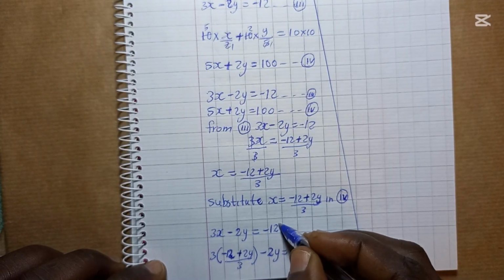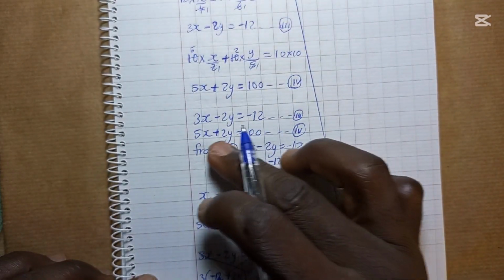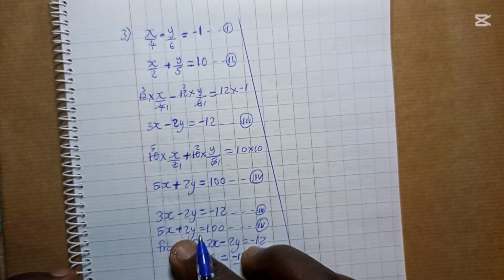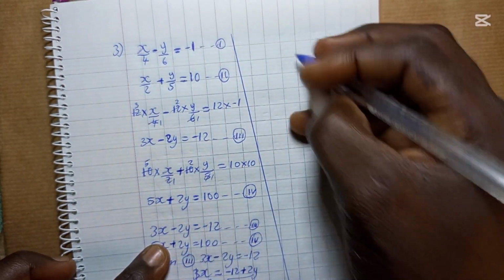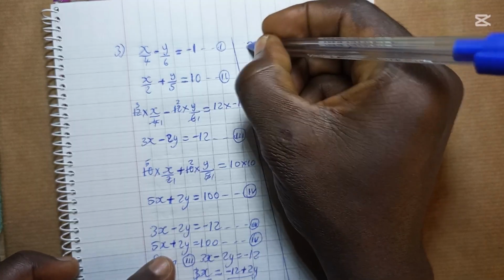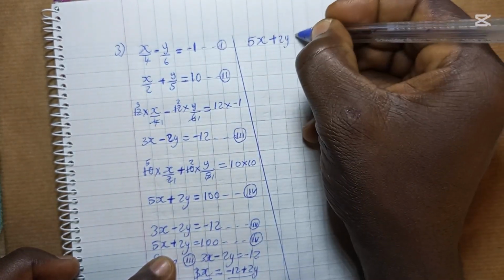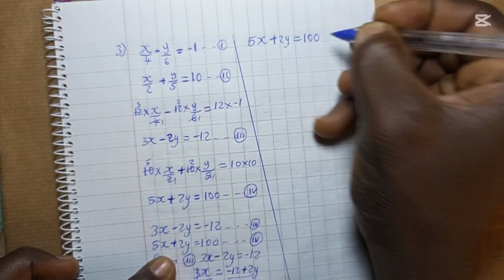Then I will write out this equation 4 here, which is 5x plus 2y is equal to 100.